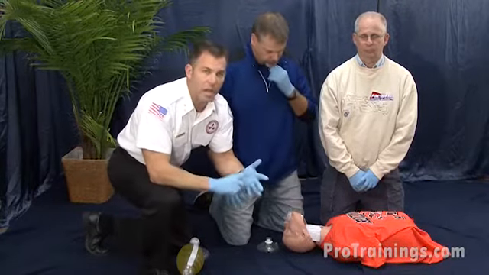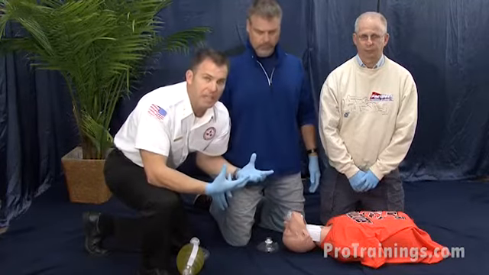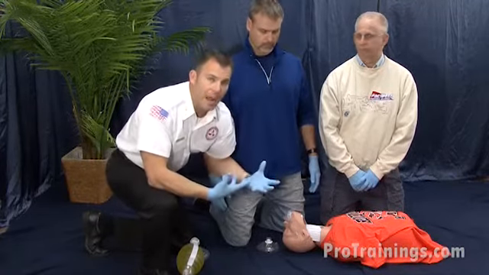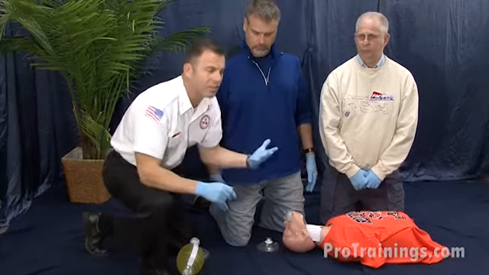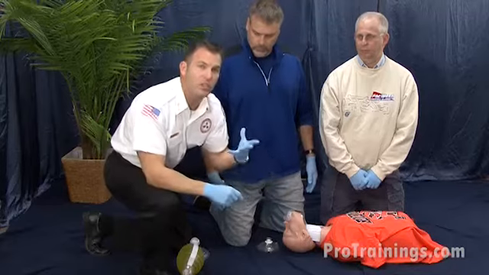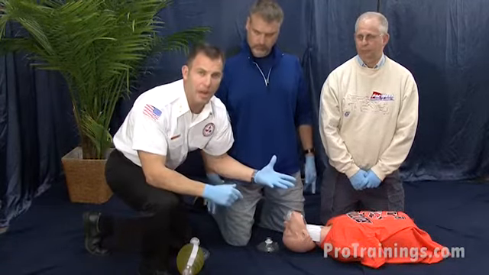Scene is safe, gloves are on, CPR shields available. Ideally, you would bring in an AED, bag valve mask, crash cart immediately with you if you knew this was happening. But let's just, for this scenario's sake, say that someone made you aware, or a couple people were in the hallway, that someone's not responsive.